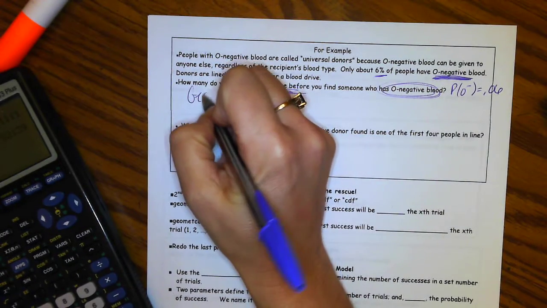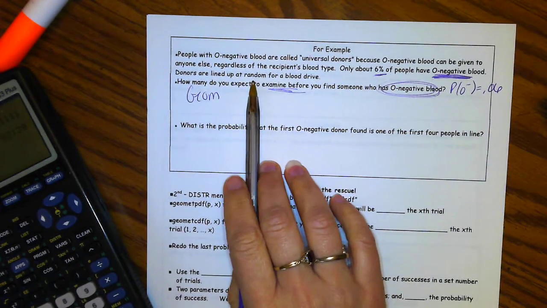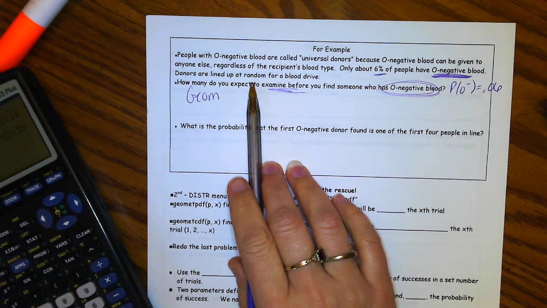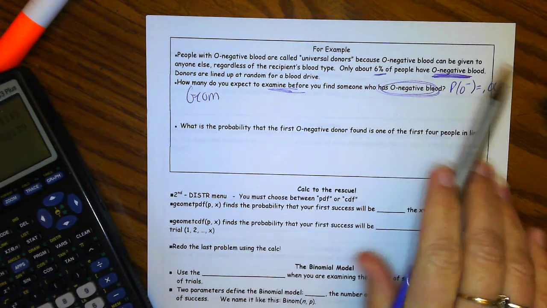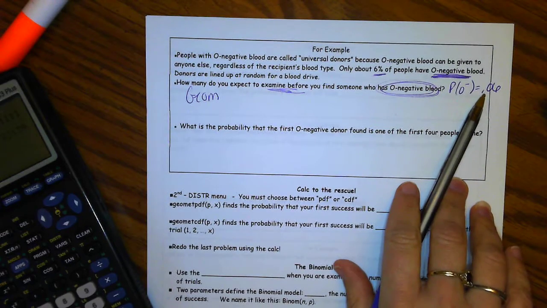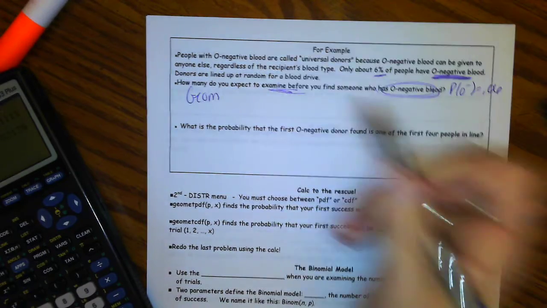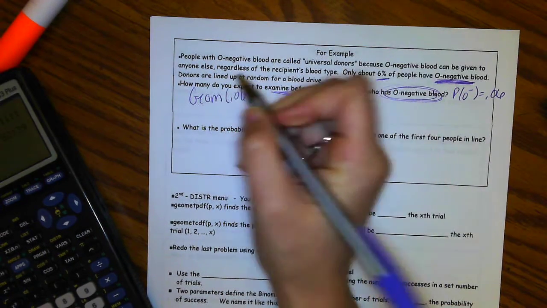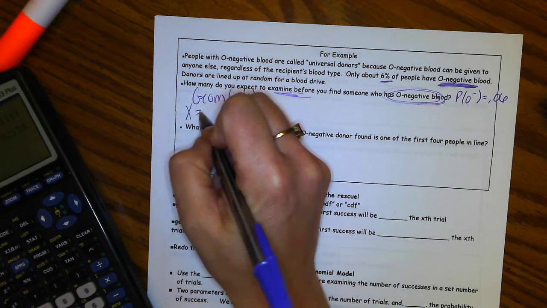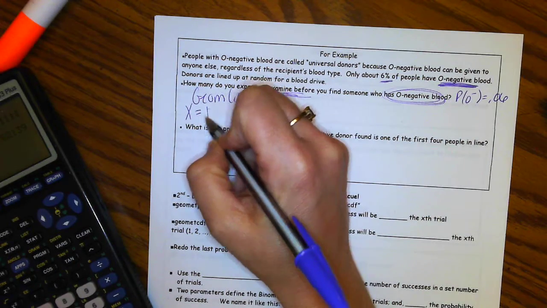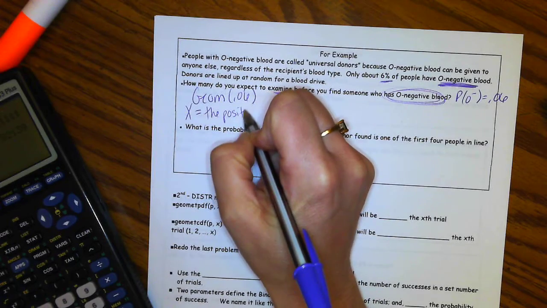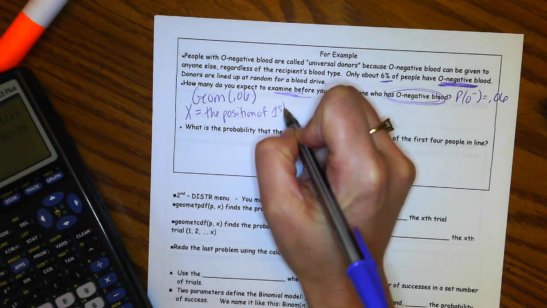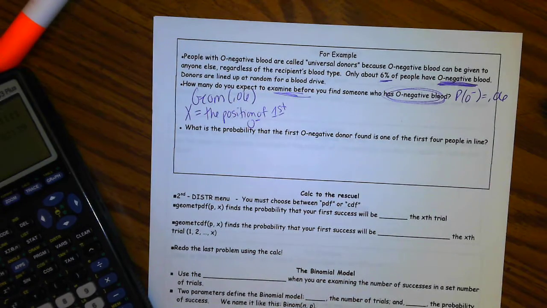As long as we feel that trials are independent, and if the people are lined up randomly, we can probably go ahead and assume that they're independent. The probability of success is constant, 0.06. It does not change, and everything else is a failure, two outcomes. Then we do have a geometric scenario where the probability of success is 0.06. And we're going to let X be the position of the first O negative, or the number of trials until an O negative. Same idea. So that's what the geometric model is.